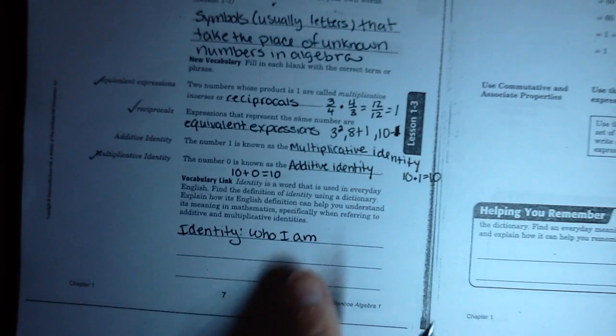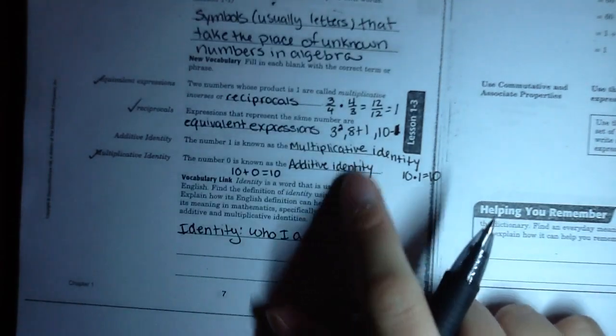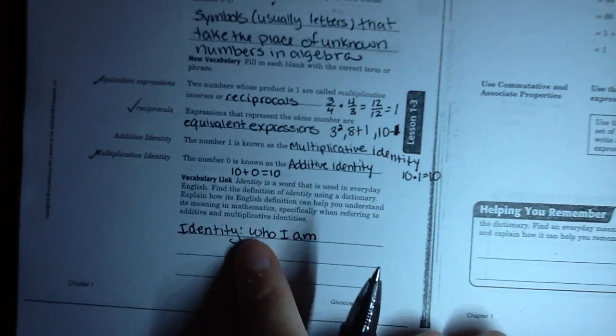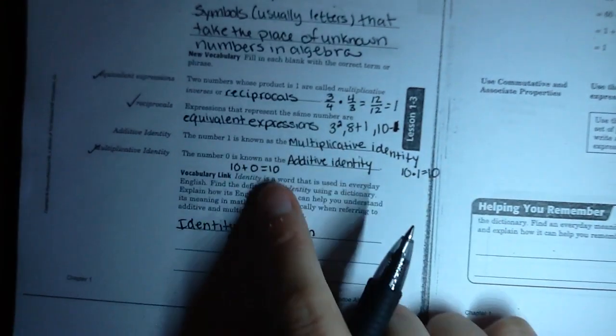So that's who I am. Okay? So to help us remember multiplicative identity and additive identity, we can think about how it keeps these numbers' identity. They're not changing their identity, and I've said that multiple times.